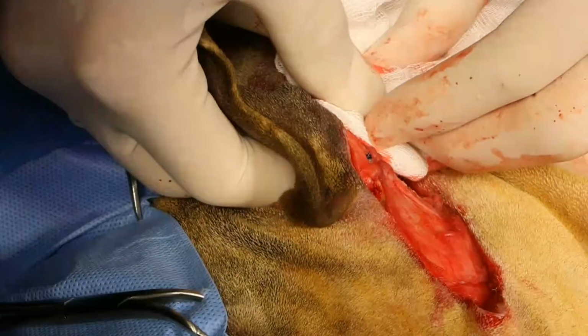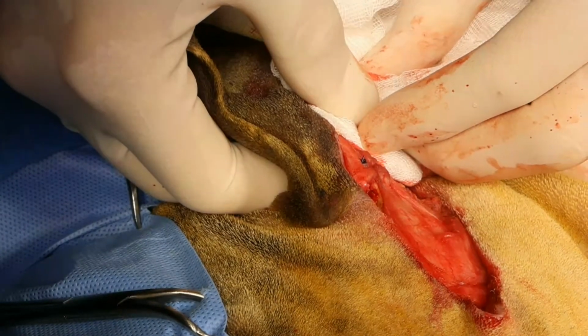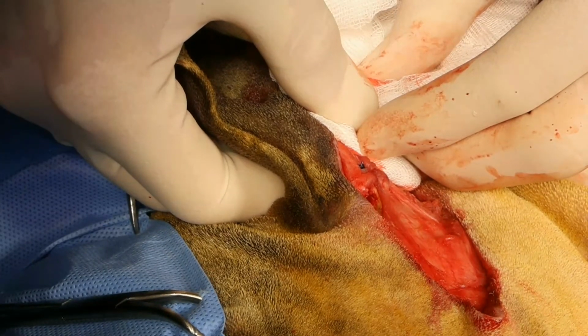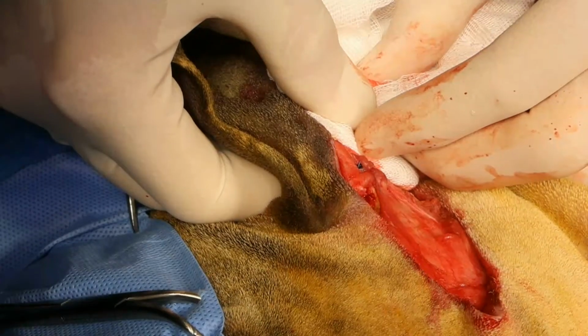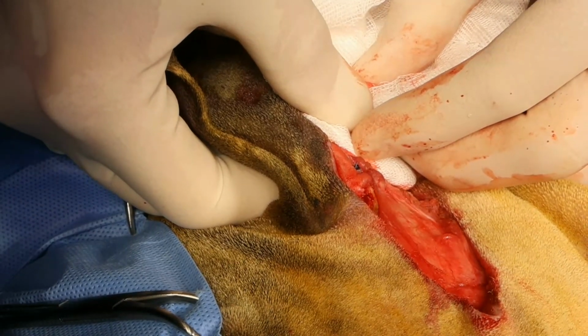So a little bit of oozing, but I'm not going to tie off that vessel. Massachusetts. Yeah, so I'm using O suture because of the biomechanical stresses.